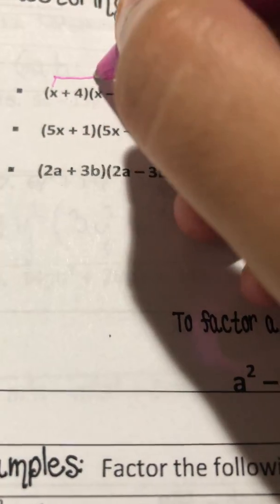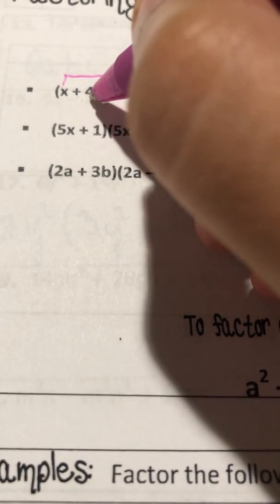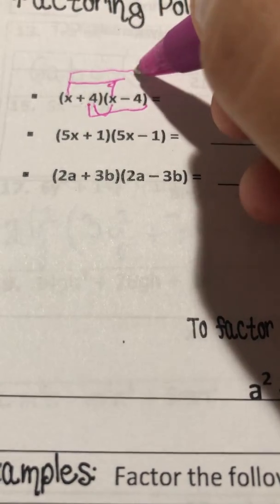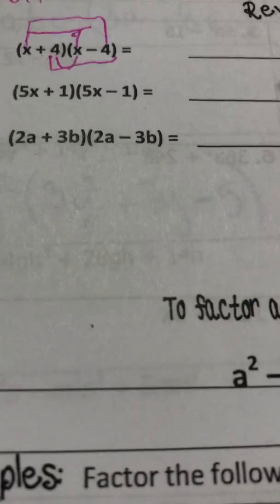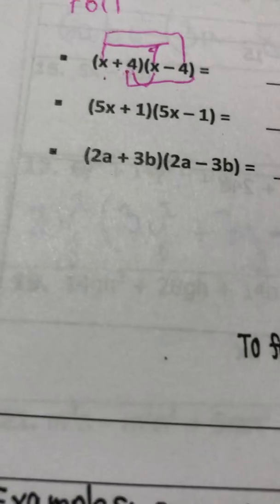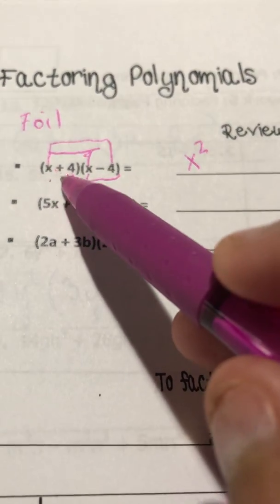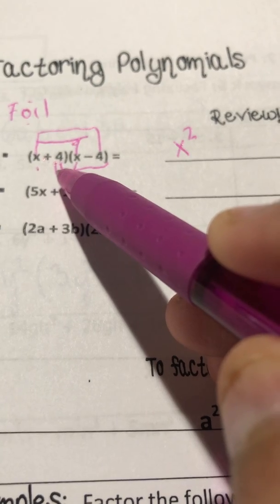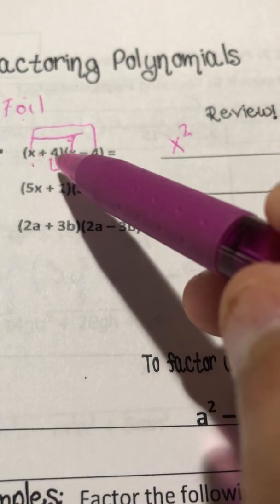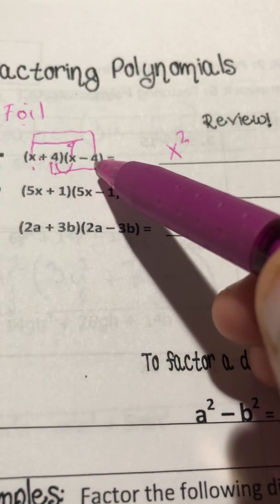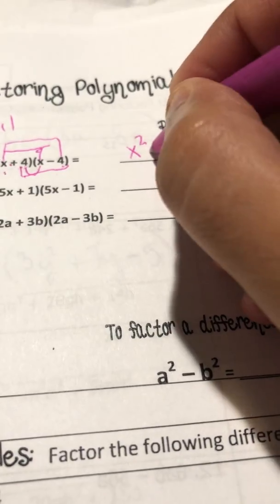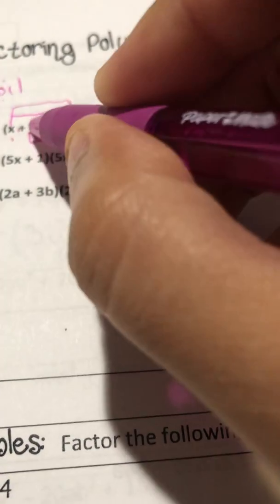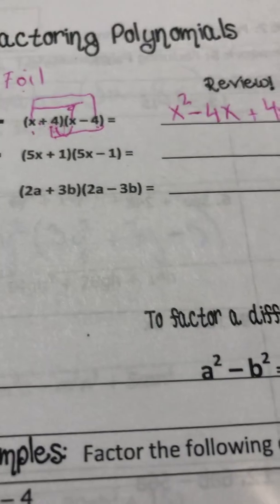Foiling it. First, you multiply the two firsts, then you multiply the outers, then you multiply the inners, and then you multiply the lasts. It's called foiling. So let's multiply the two firsts. X times x gives me x squared, and O means outer, so x times 4 gives me negative 4x, and then the inner gives me plus 4x, and then the last for both the binomials gives me negative 16.